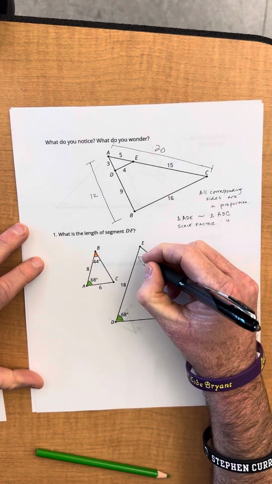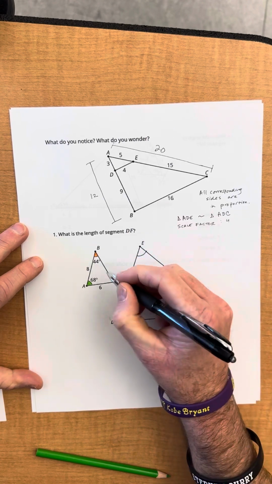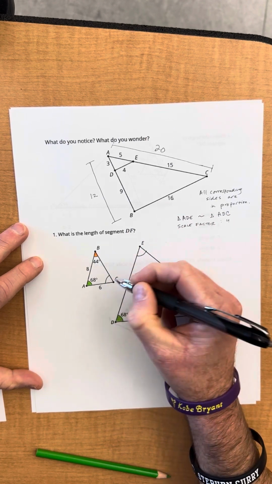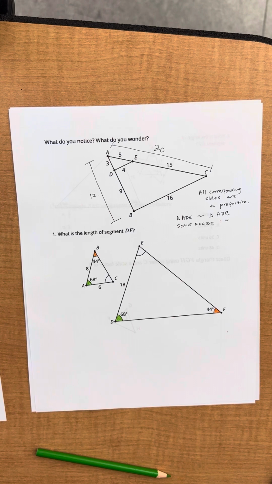Now this angle we'll figure out with a calculator.